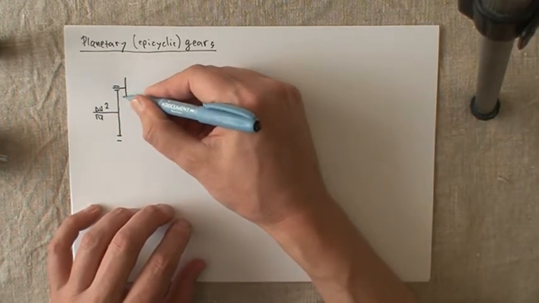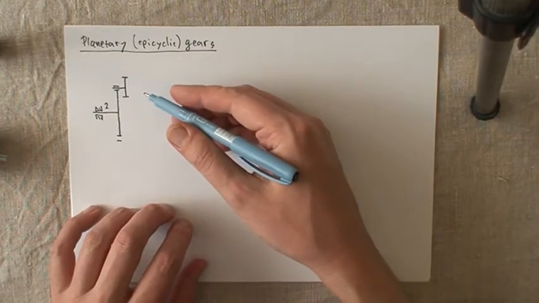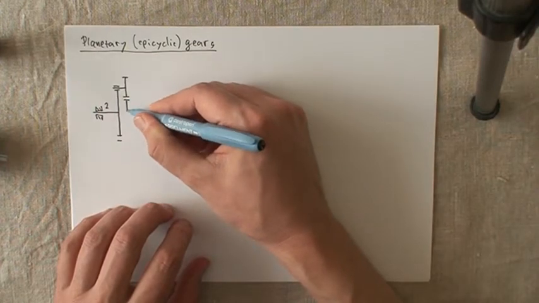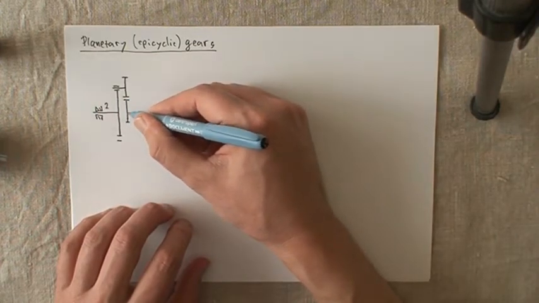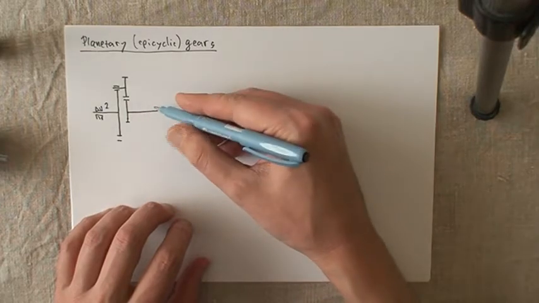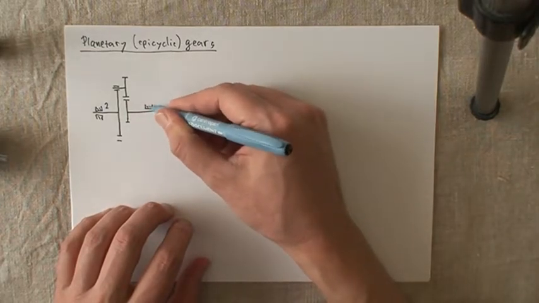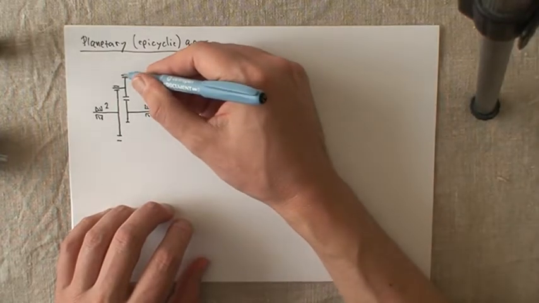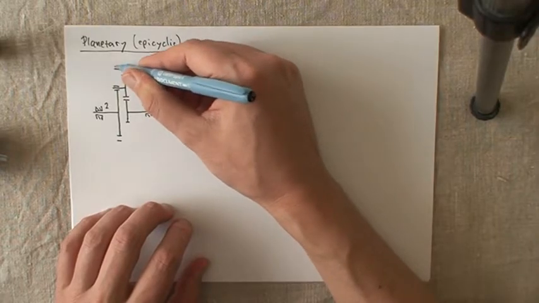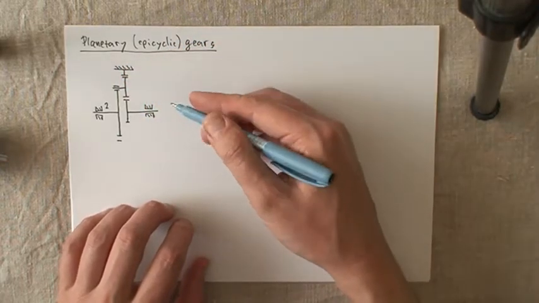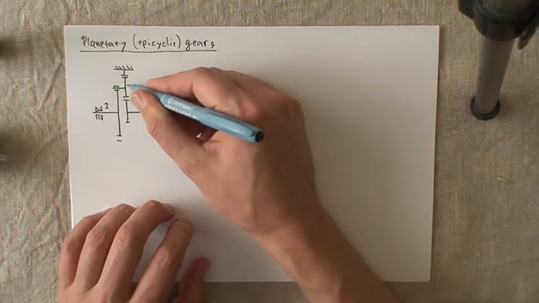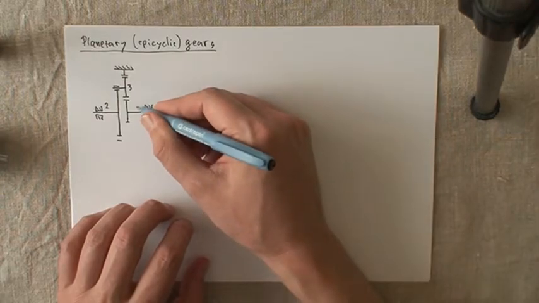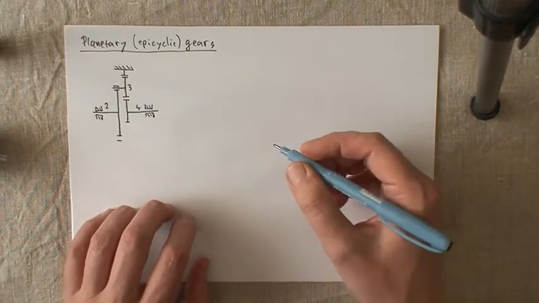On the carrier, we've got a satellite, or the planet gears, that are in gear with what we usually call a sun gear, and because otherwise that would have 2 degrees of freedom, here is a ring gear. So satellite number 3 and sun gear number 4.